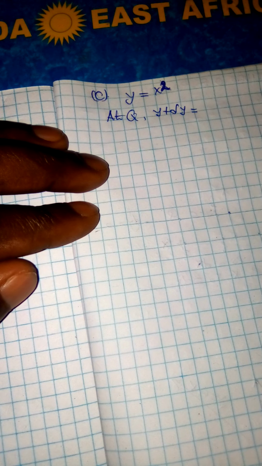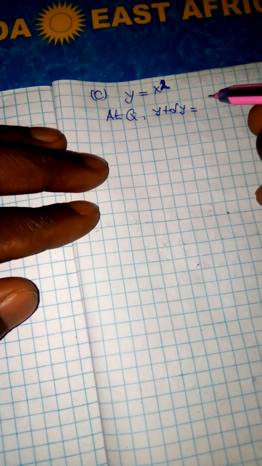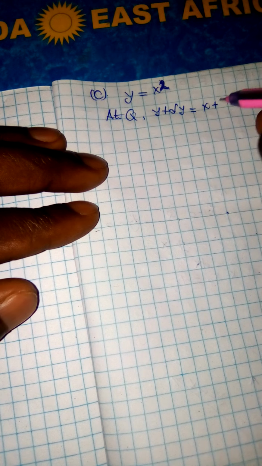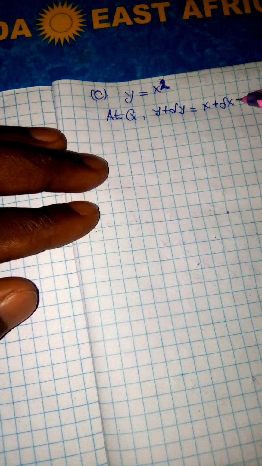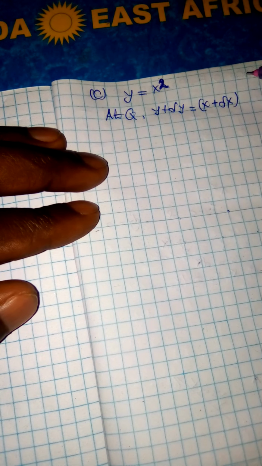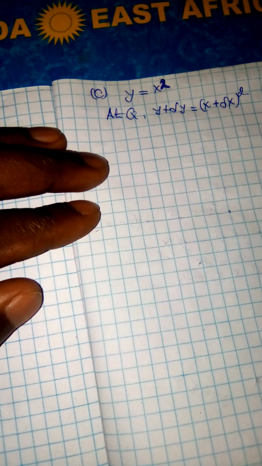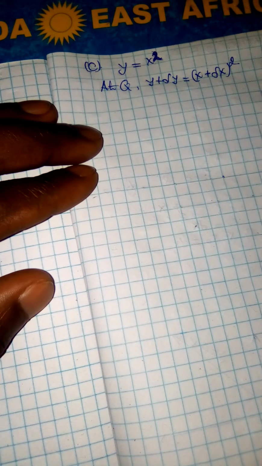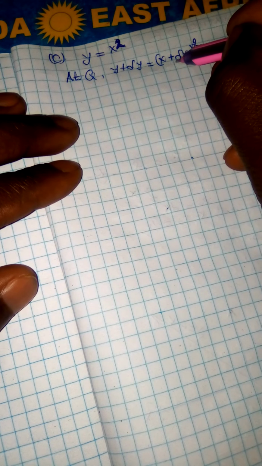From here up to here, it would be x plus change in x, then squared.